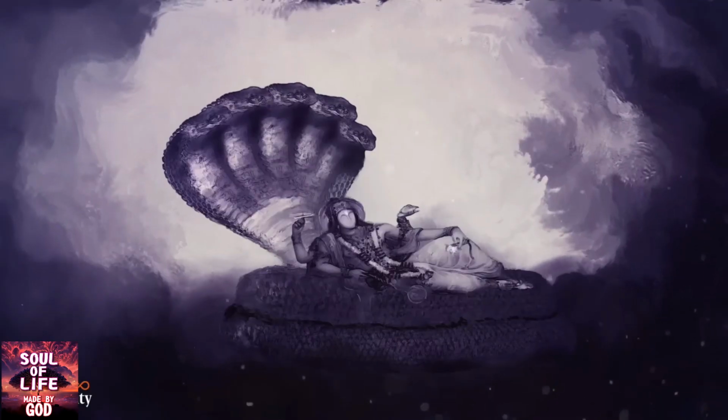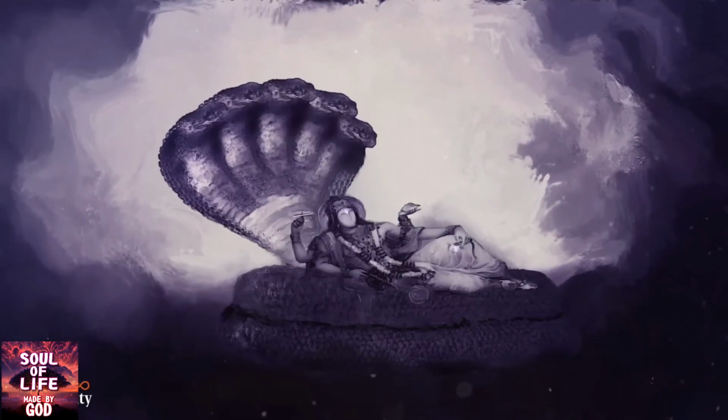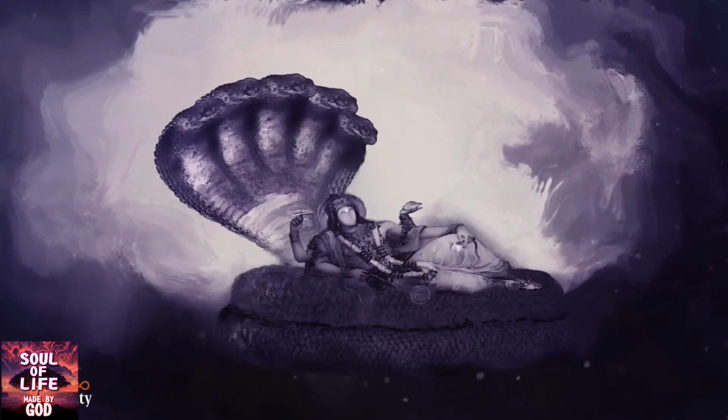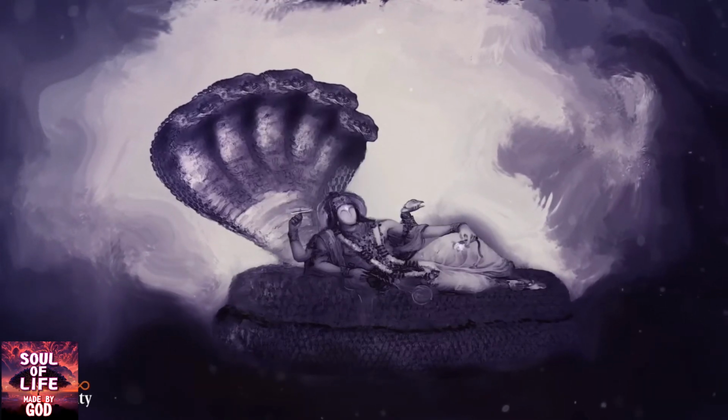See, because the Indian cosmology is built and personified in a certain way. Most people of Indian origin will know this. There is a coiled up snake upon which a god is lying down. That snake is called Shesha.